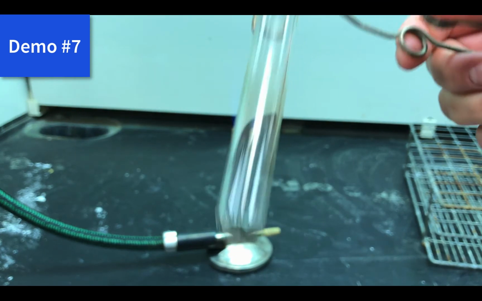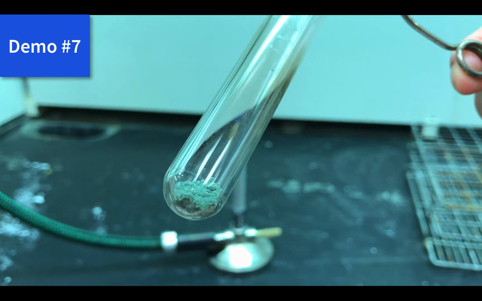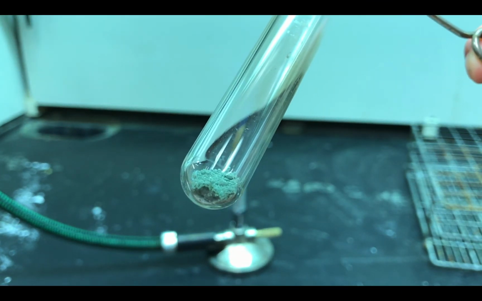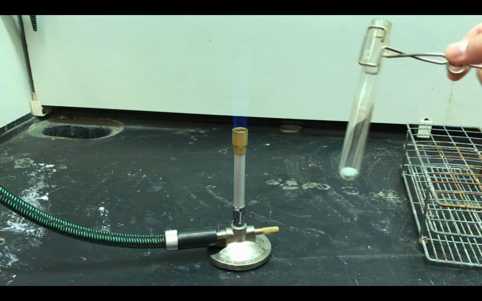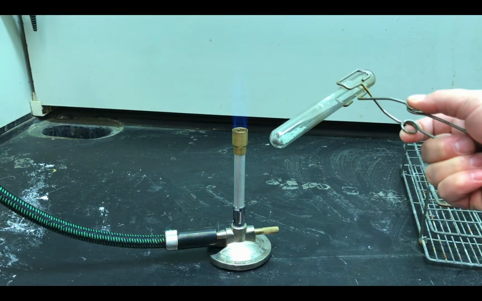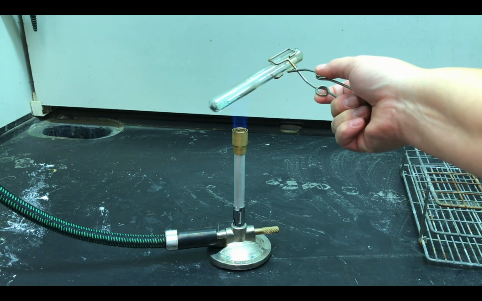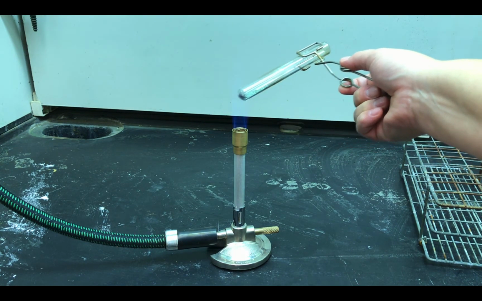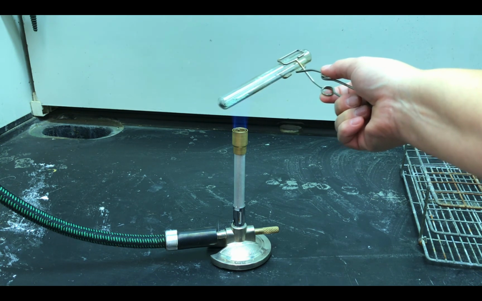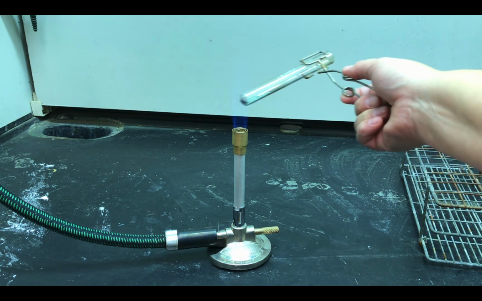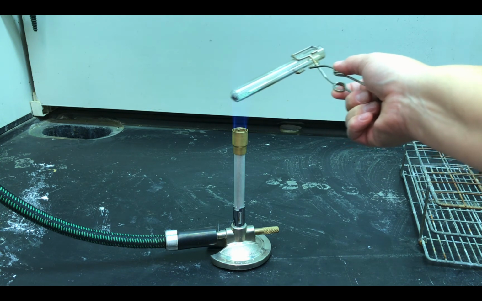Okay, so here we have demo number 7. That is copper carbonate in the bottom of the test tube. Note we're using some test tube tongs to hold onto the test tube because obviously fire is hot and the glass will get hot. And note that the mouth of the test tube is pointed away from other humans because sometimes things spatter and we do not want it to spatter onto people.